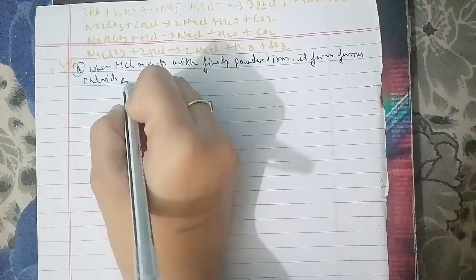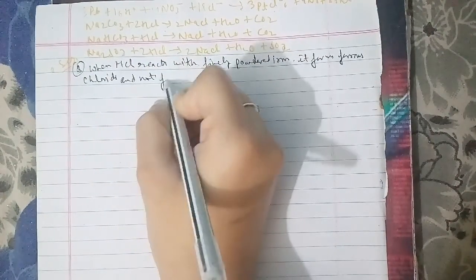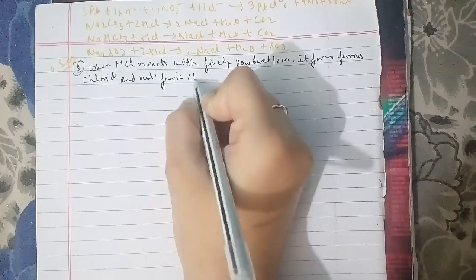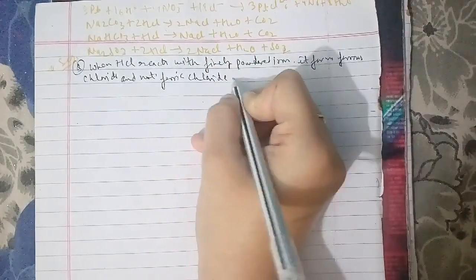The liberation of hydrogen prevents the formation of ferric chloride.